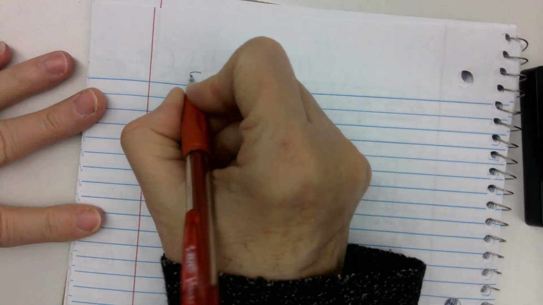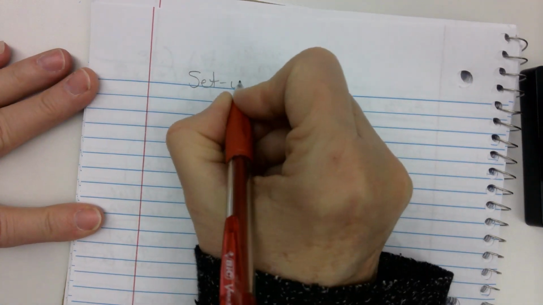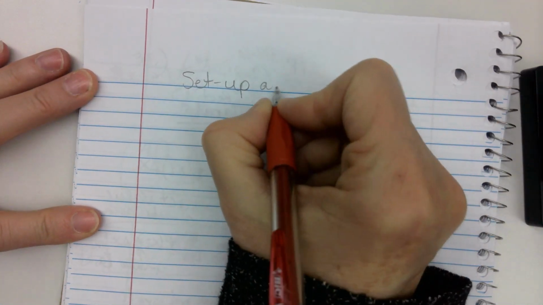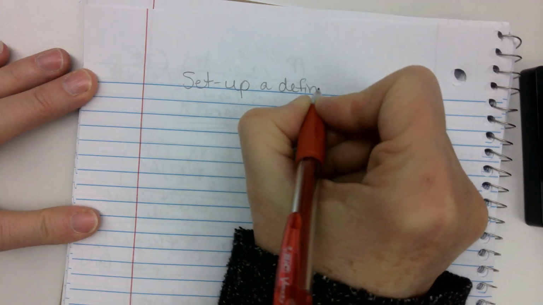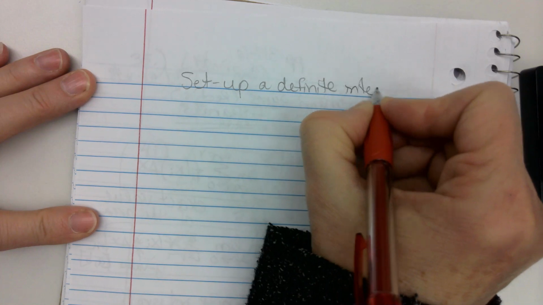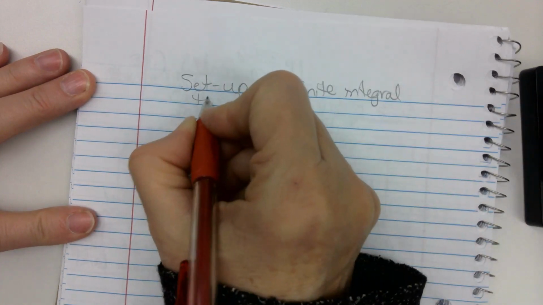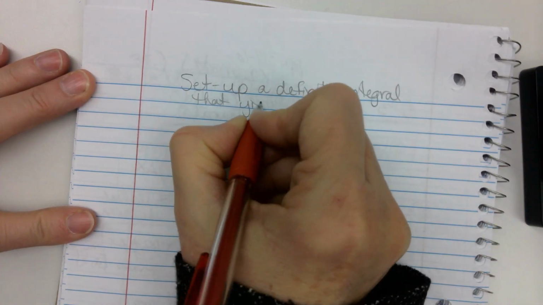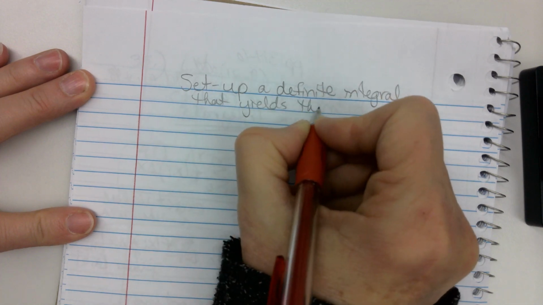Now, set up the next type of problems. Set up a definite integral that yields the shaded area.